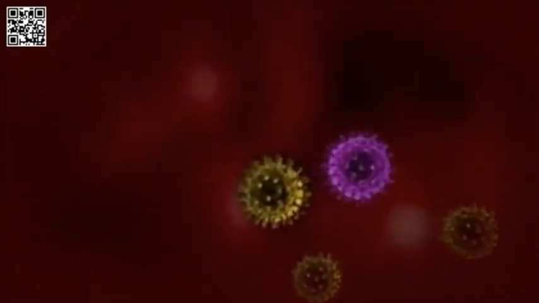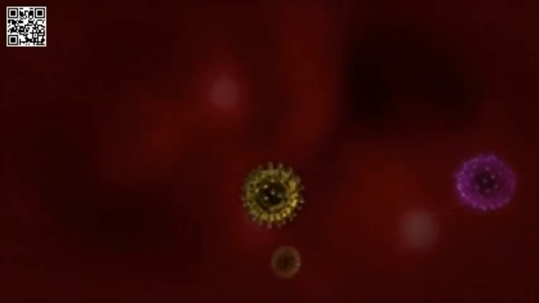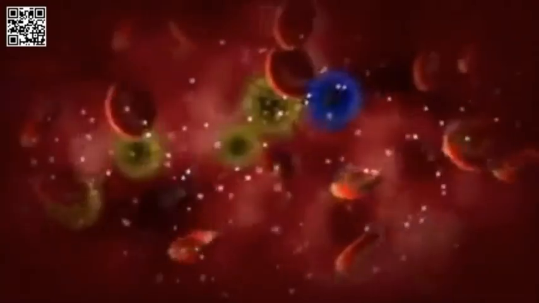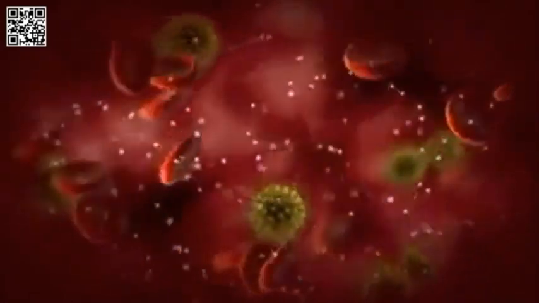Finally, a certain subset of the activated T cells become memory T cells, forming a standing army against future attacks from the same virus. This immunological memory is a critical component of vaccine development.